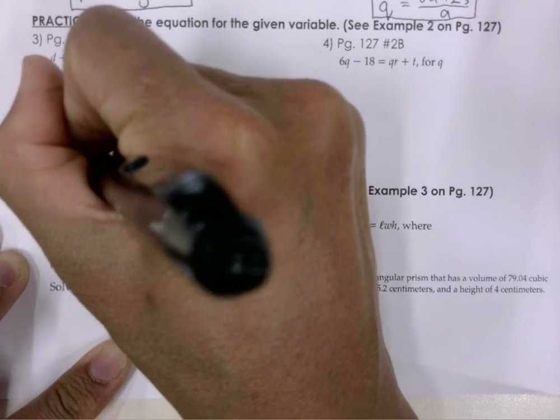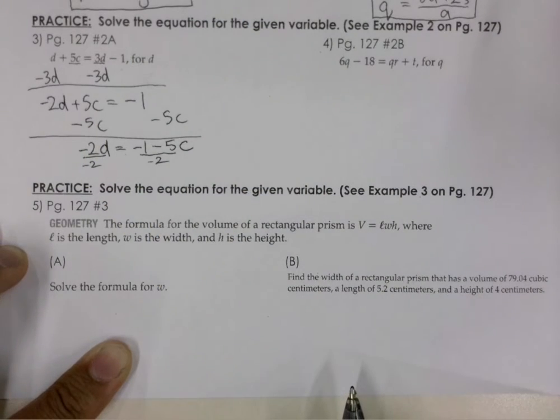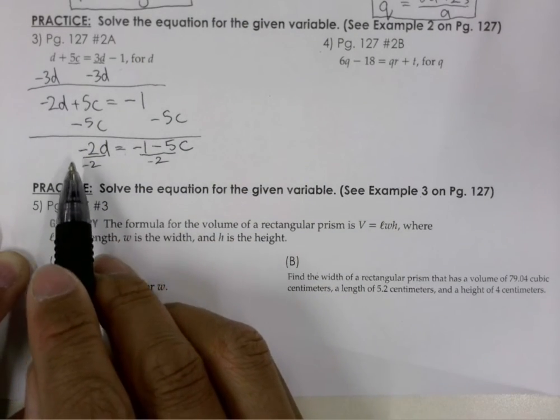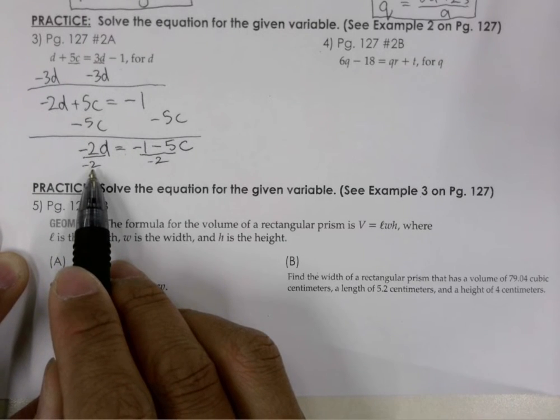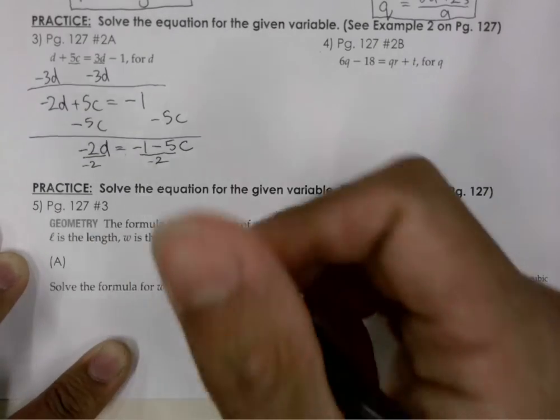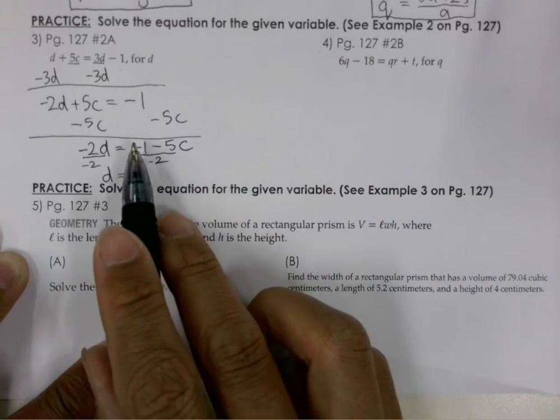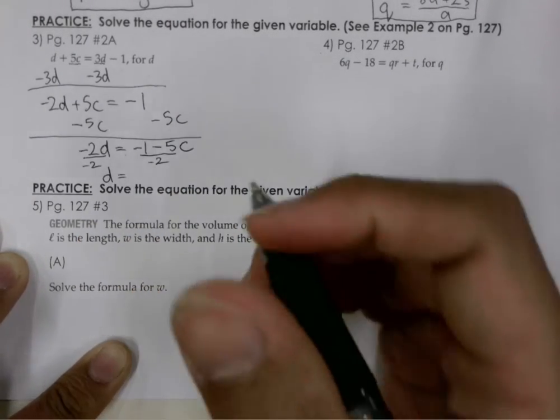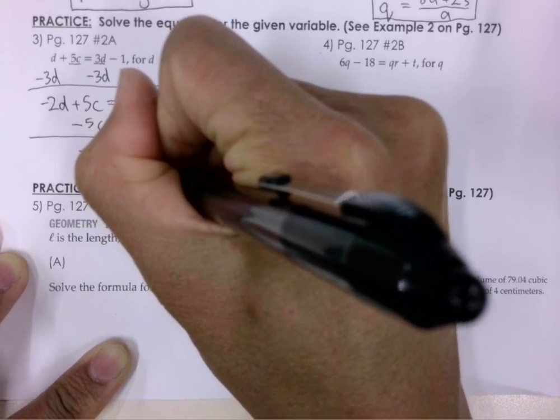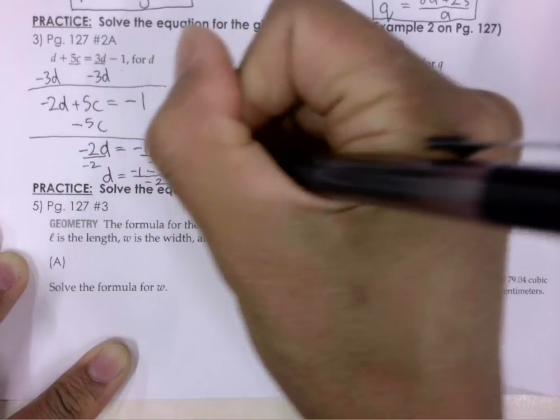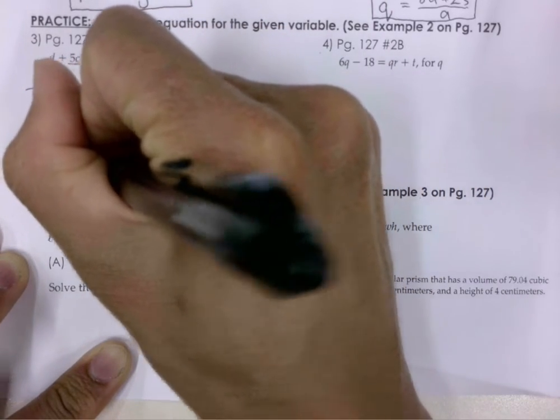If we divide by negative 2 on the left side and we divide by negative 2 on the right side, what we'll end up with is negative divided by a negative is positive. 2 divided by 2 is 1 times d, which leaves us with just d is equal to this expression here on the right side. So negative 1 minus 5c over negative 2. Then I'm going to put a box around this, and that is my answer.